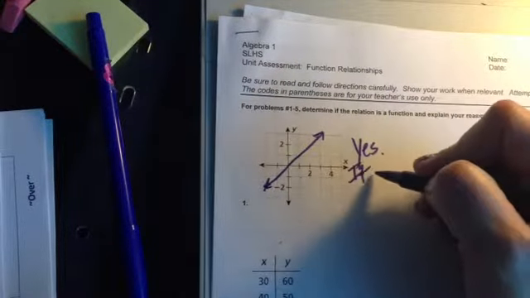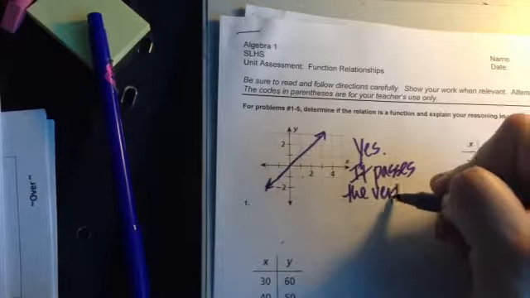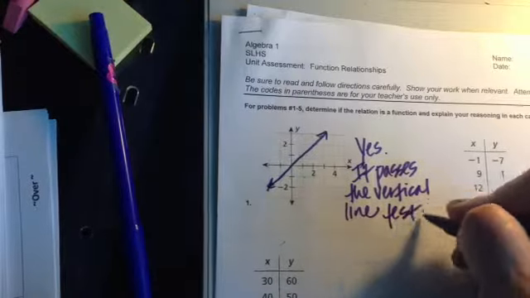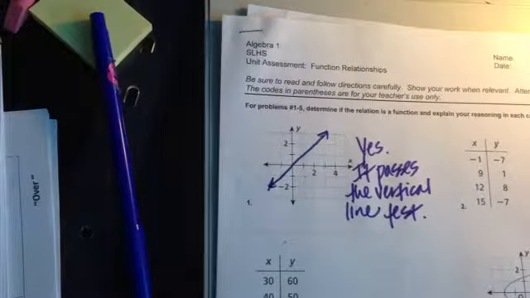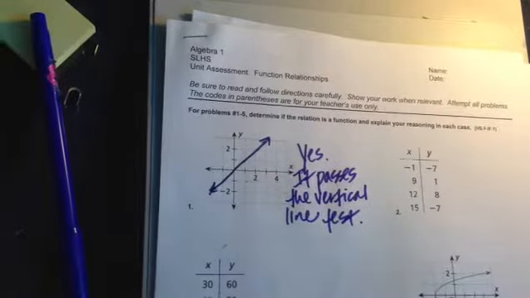It passes the vertical line test. And that means every x value only has one y value. I'm going to go on to number 2.